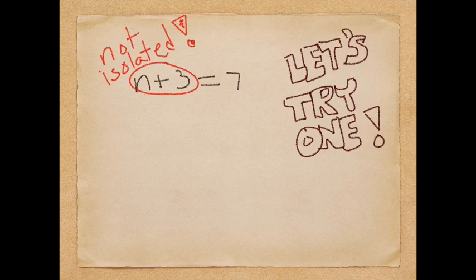All right, so we want to isolate the n. So how are we going to do that? Well, we have a 3. The 3 is getting in the way. It's keeping the n from being by itself. So if we have something and we don't want it anymore, we need to try to take it away. So let's take away the 3. And how do we do that in math? Well, we take it away. We use subtraction. So the 3, I can take away from the 3, and that would make 0. And that would leave the n all by itself.